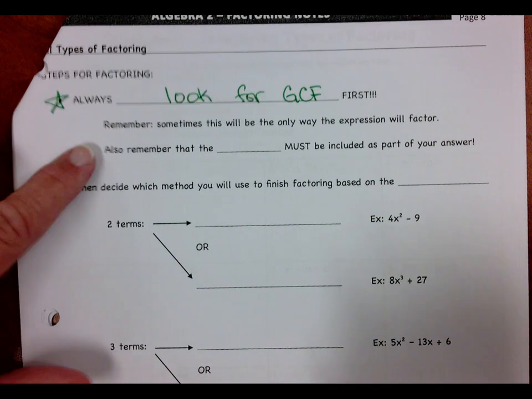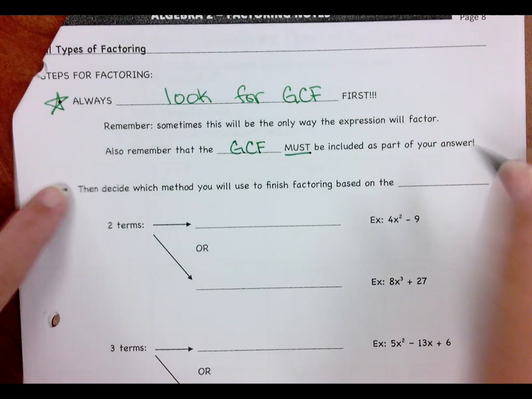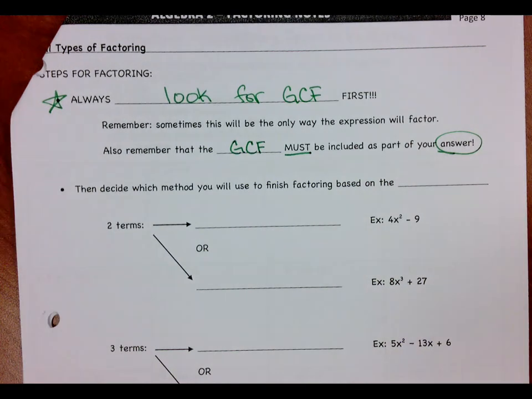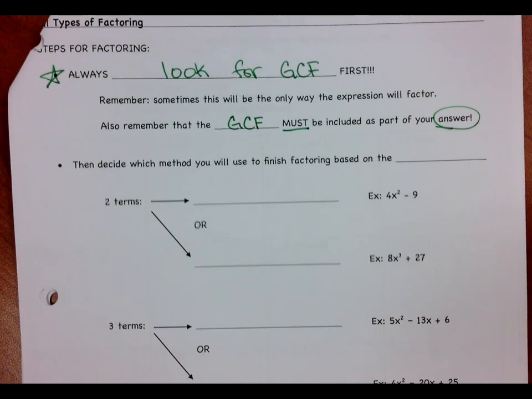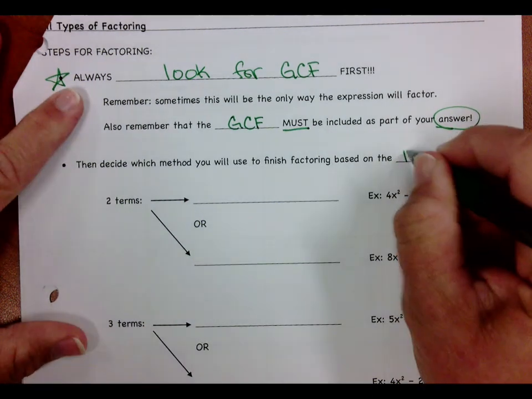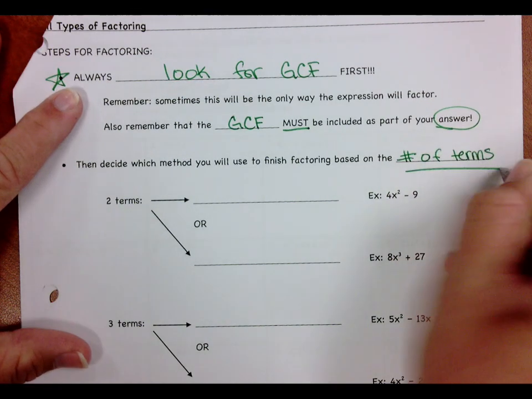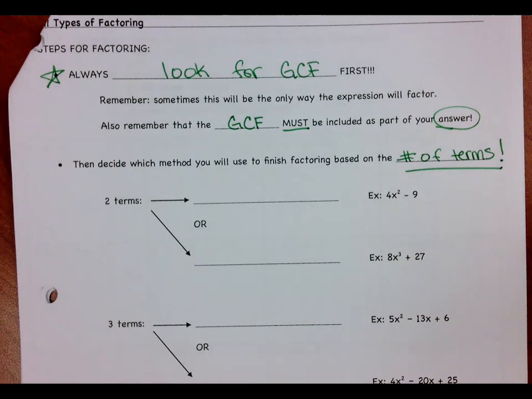So it says, remember that the GCF must be included as part of your answer. You can't just drop it off and be done with it, okay? If you take a 7 out, that 7 has to carry all the way down to your answer. Then you decide which method you will use to finish factoring, okay? And it's based on the number of terms. So how many terms do I have?